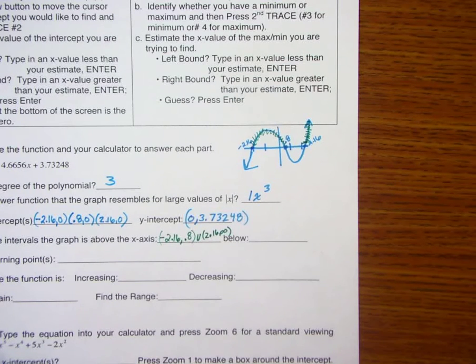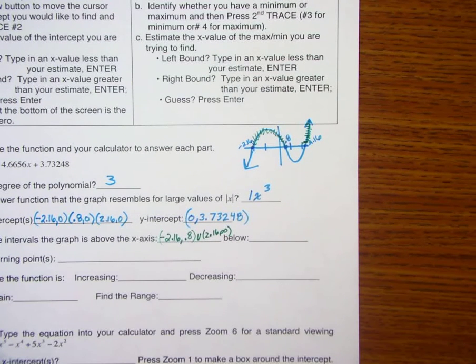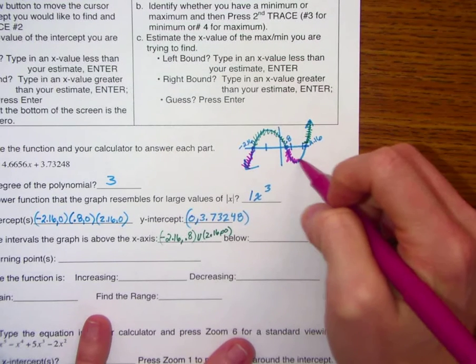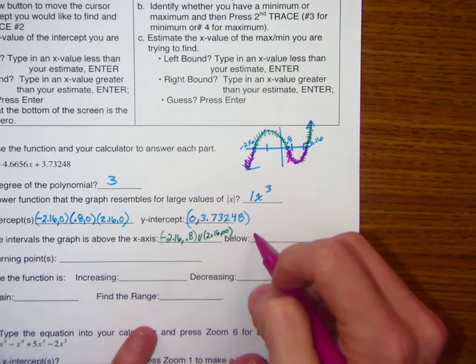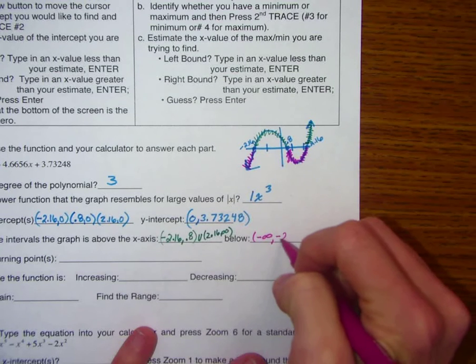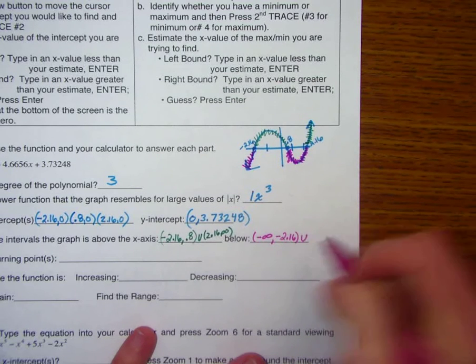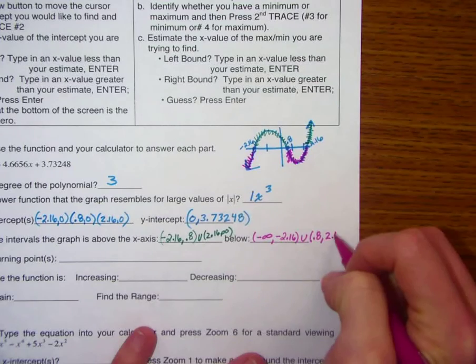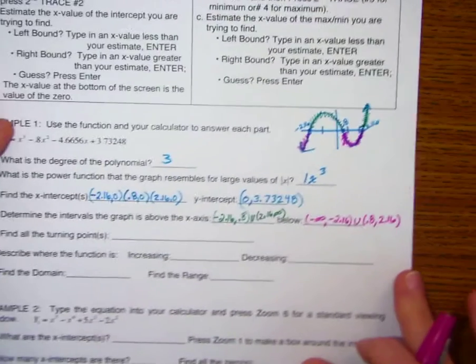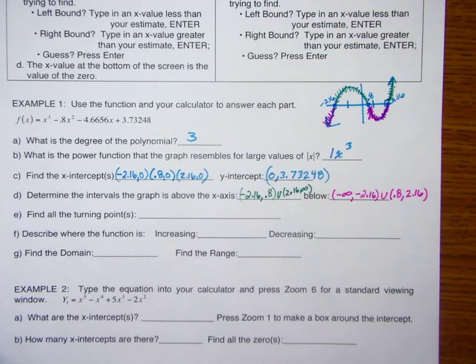All right, why don't you see if you can write the two intervals for below on your own, and then when you're done, look up and check. All right, anybody have questions?